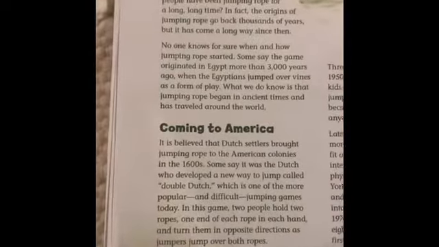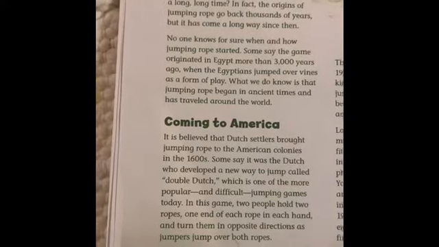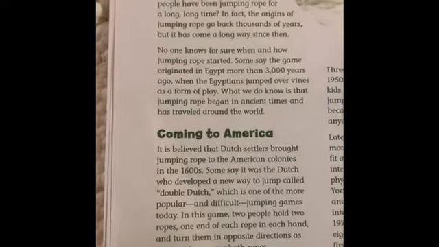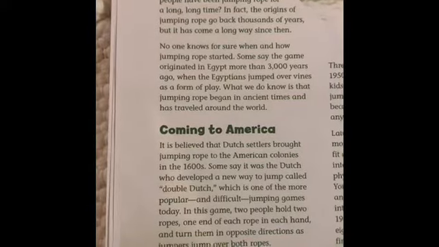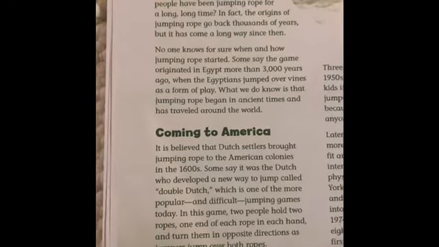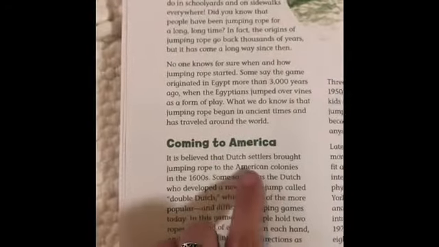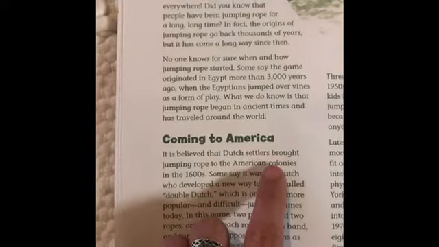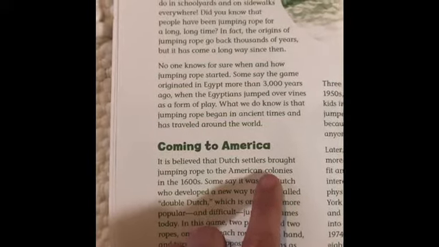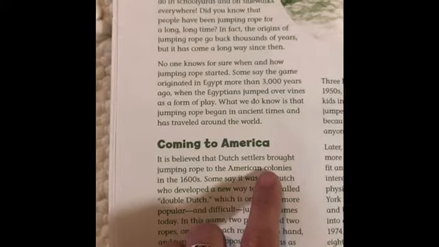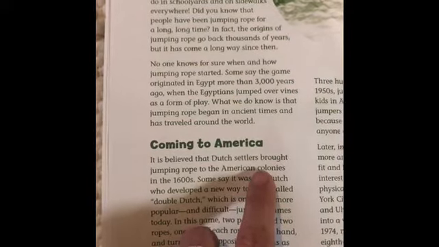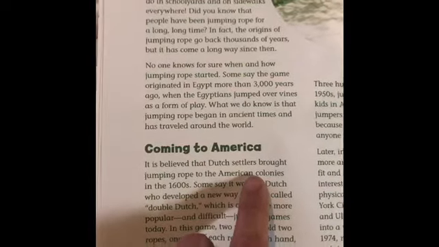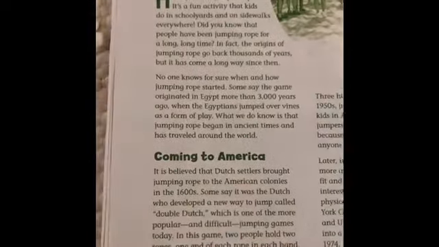Coming to America. It is believed that Dutch settlers would have come from the Netherlands. It is believed that Dutch settlers brought jumping rope to the American colonies in the 1600s. The American colonies means they were places settled by colonialists from Europe before the United States was the United States. They were the first places where settlers from Europe settled in this country that would become the United States.